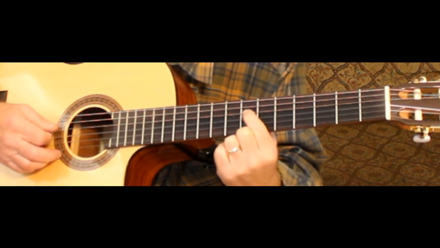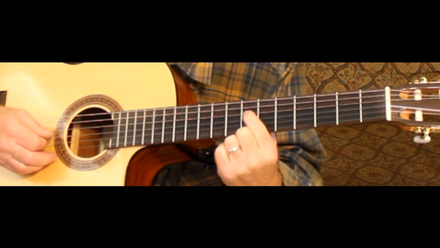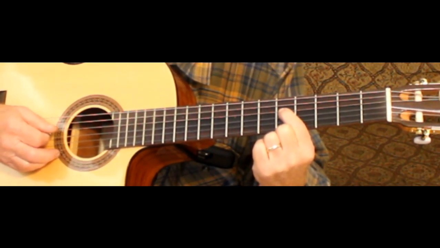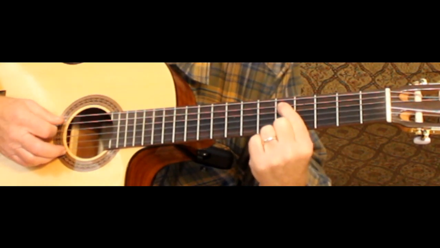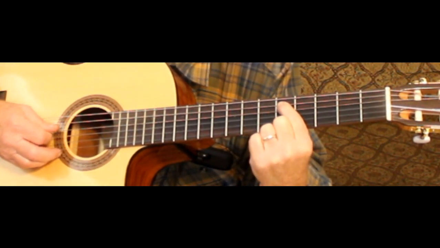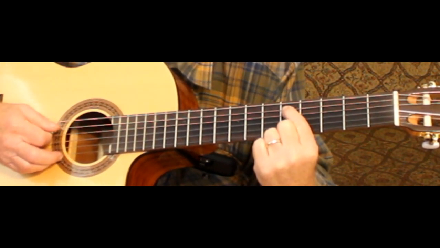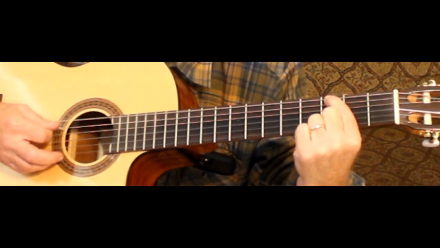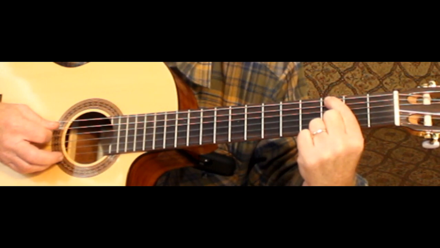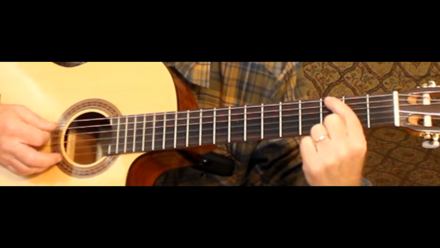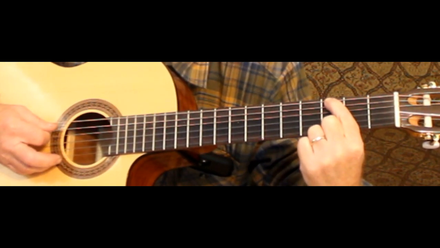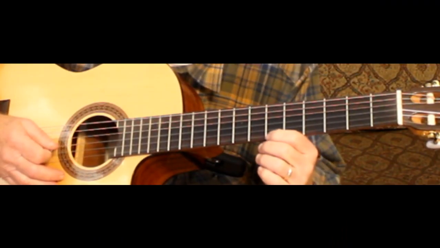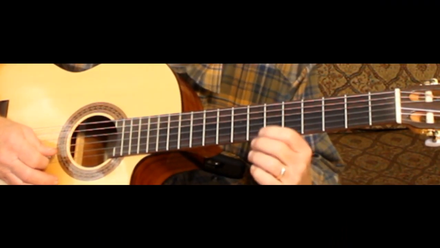Directly above my 5 is my 2. Whole step over is my 1. Directly above my 1 is my 5. Directly above the 5 is a 2. Go back over, got my 1 again. I hope you can see, I hope my fingers aren't in the way. So, I hope that makes sense, going from the G string to the B string.